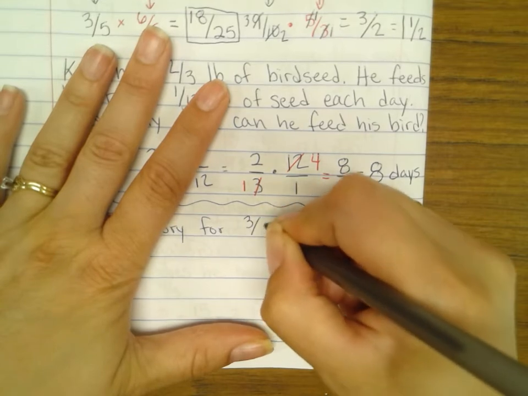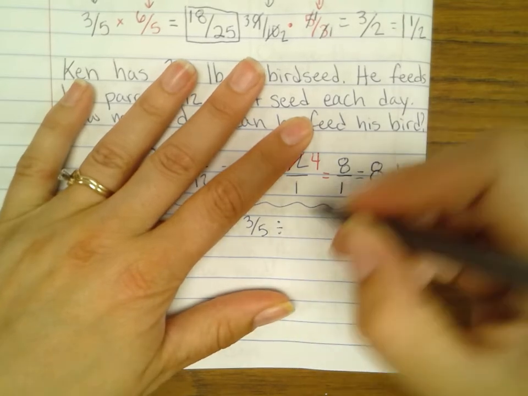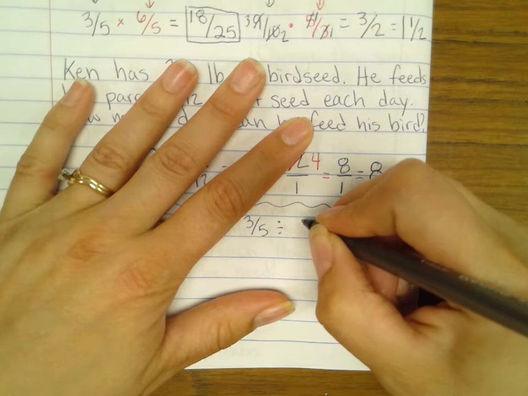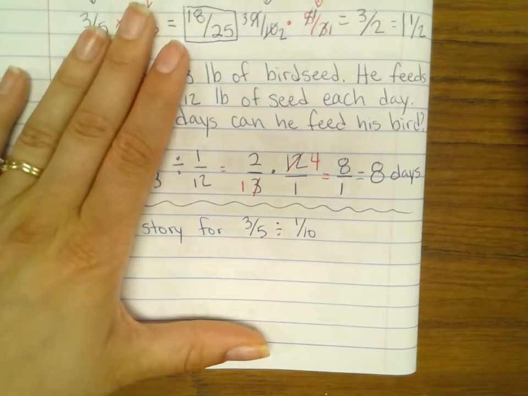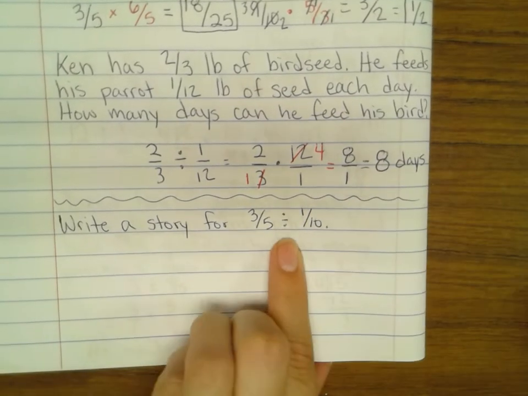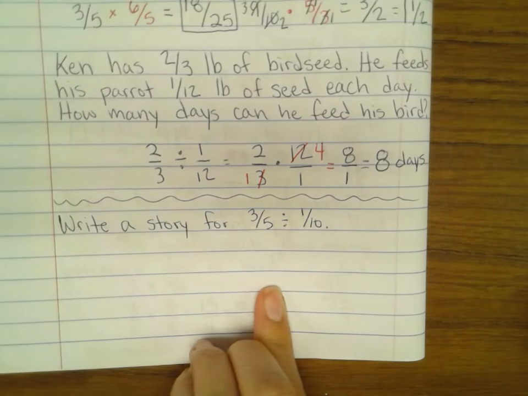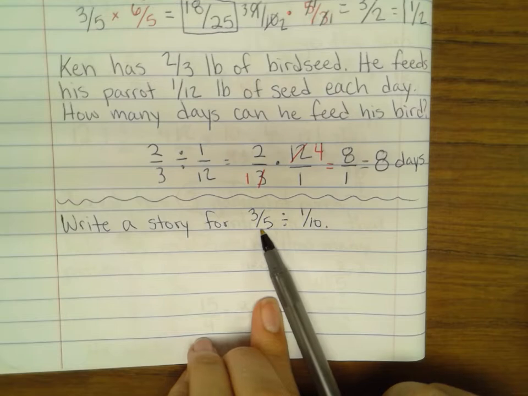3/5 divided by 1/10. Now, why would we have 3/5 of something and then split it into 1/10 pieces? When you get to write a story, it can be anything as long as your numbers match up and it makes sense. So, I need to have 3/5 of something, of a pound of something, of a yard, of a foot. Let's come up with some form of measurement.